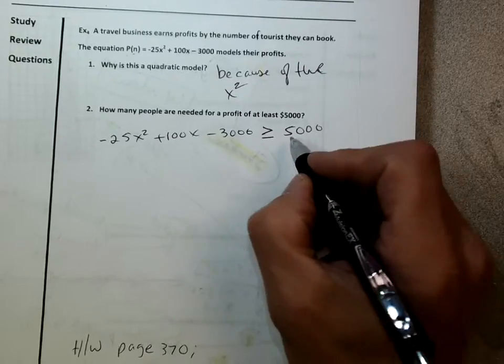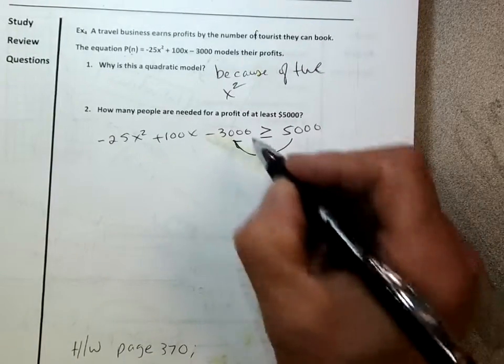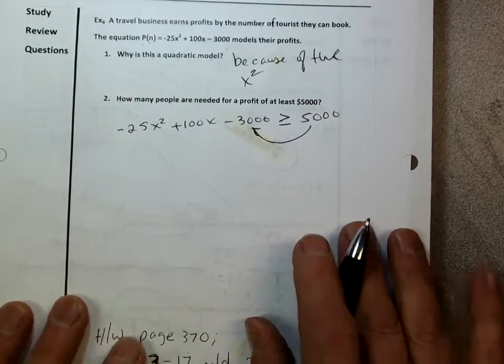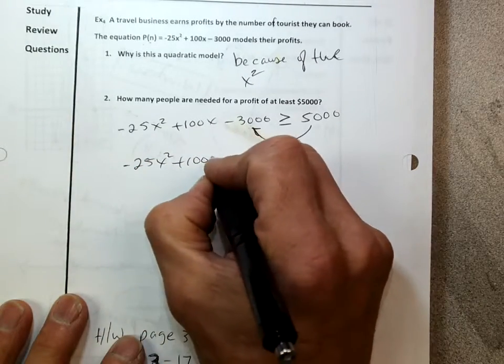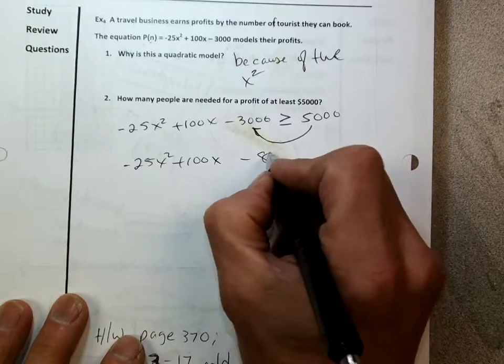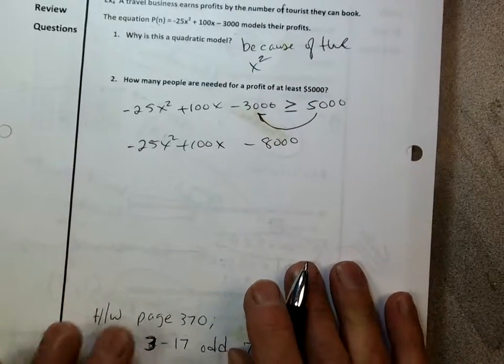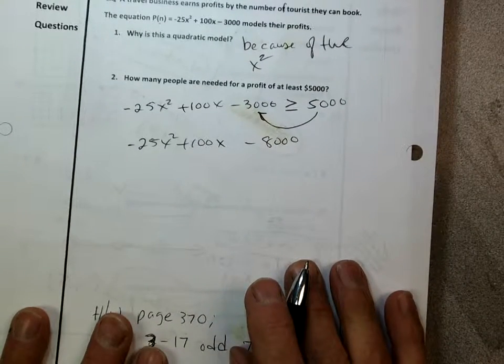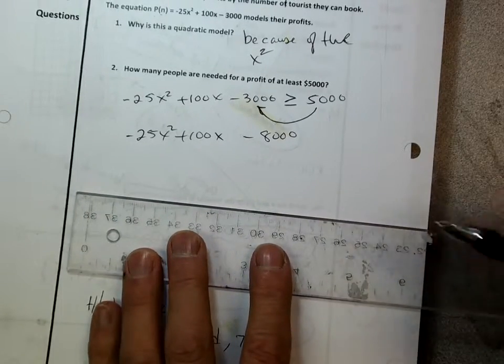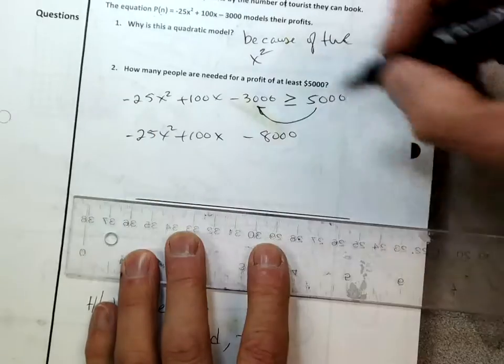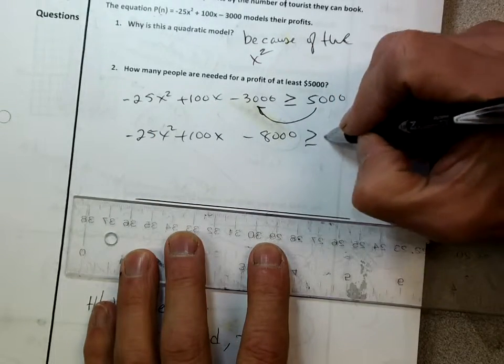So first of all, let's bring this 5,000 over, okay? So a negative 25x squared plus a 100x minus 8,000, okay? There's no y value, so we're going to have to use a number line, right? This is greater than or equal to 0, okay?